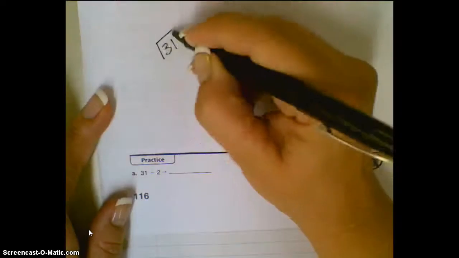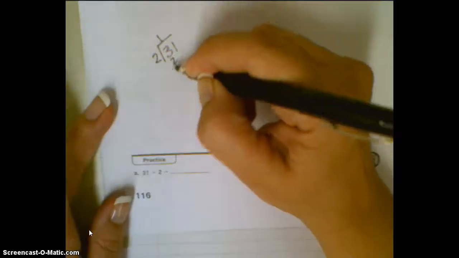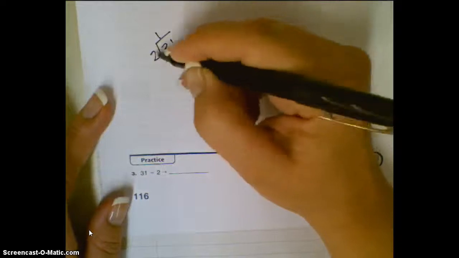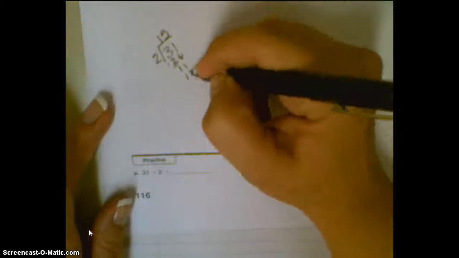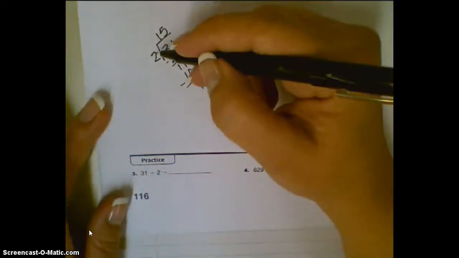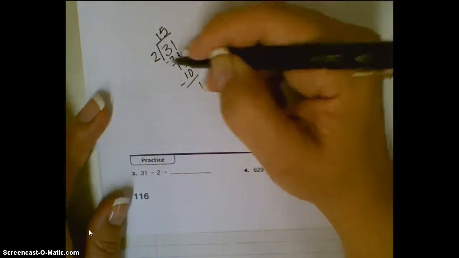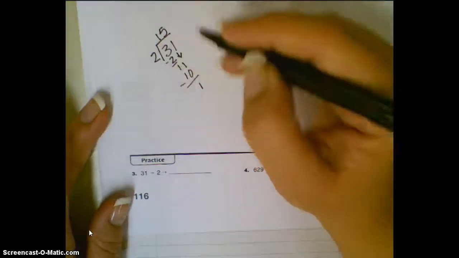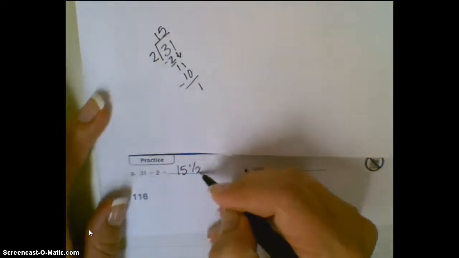31, and we're going to divide it by 2. 2 can go into 3 one time. We subtract to get a remainder of 1. Check. Is it smaller than the divisor? It is. So we're ready to bring down the next digit. 2 times 5 is 10. We subtract again and we get a remainder of 1. So we can report this as 15 and remainder 1, 15 and 1 over our divisor, 15 and 1/2. That's what I usually encourage my 5th graders to do.